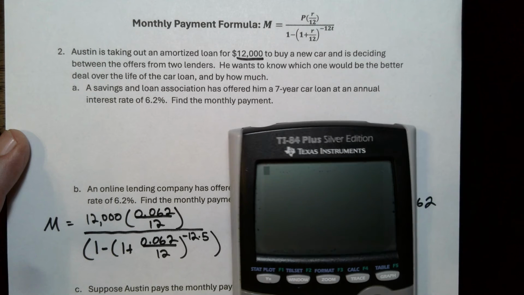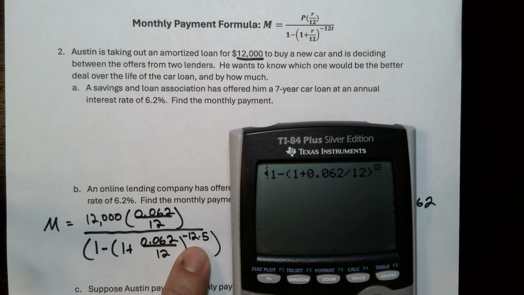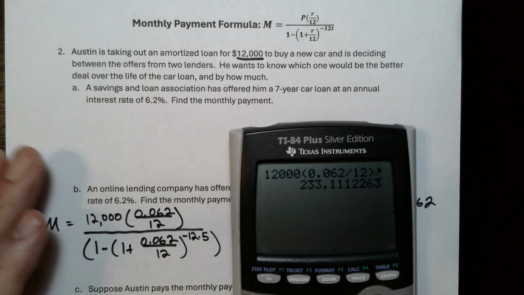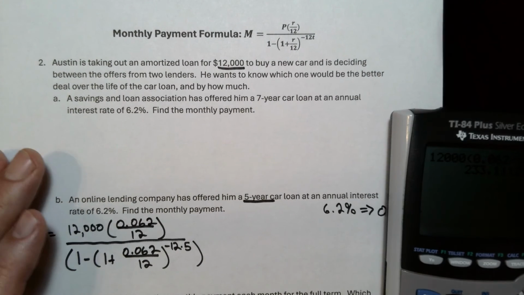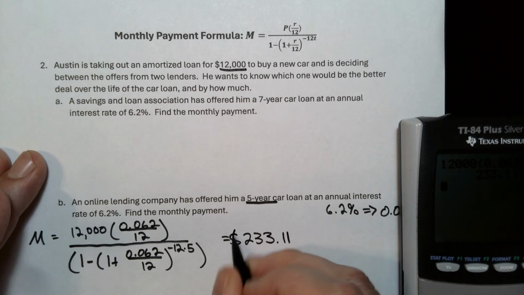So let's go ahead and type that in. Here we go, 12,000, parentheses, 0.062 divided by 12. Now, hit divide and open up a parentheses right here. And it'd be 1 minus, open up another parentheses, 1 plus this fraction, 0.062 divided by 12, close parentheses, go up to your exponent, write in this stuff, negative 12 times 5, okay, and then go out of the exponent and close parentheses, and you get the answer of $233.11. Okay, there it is.